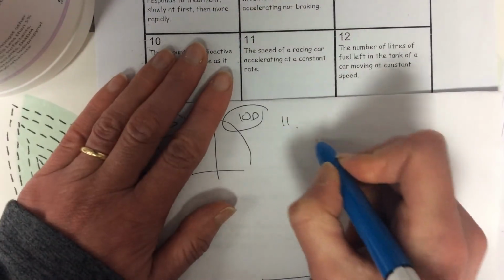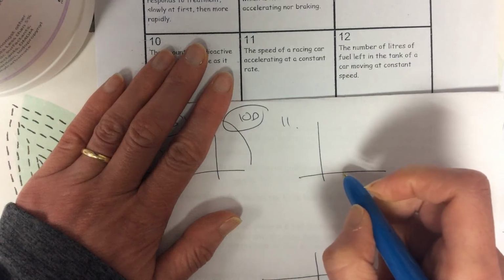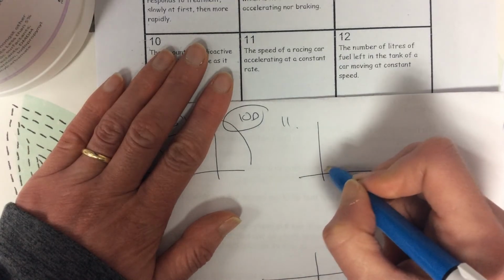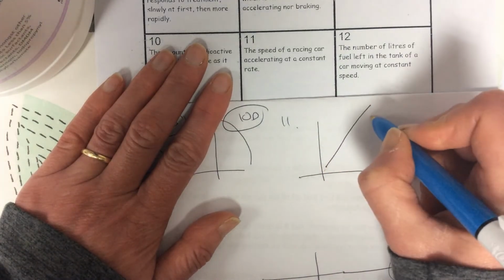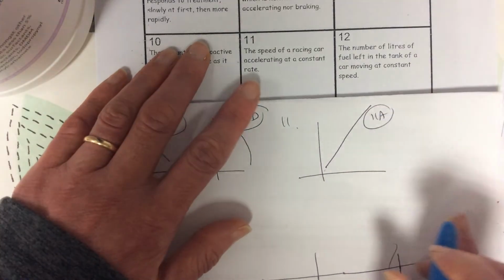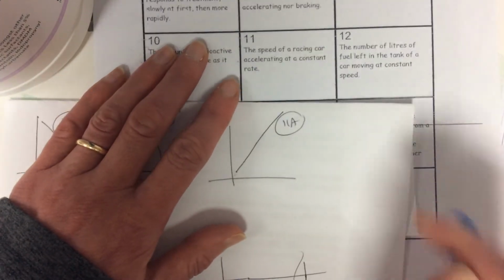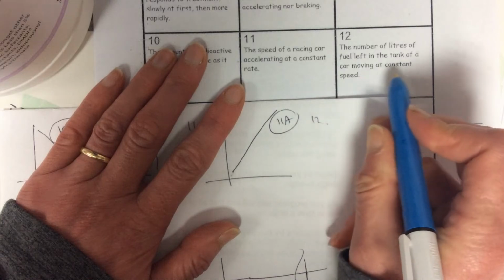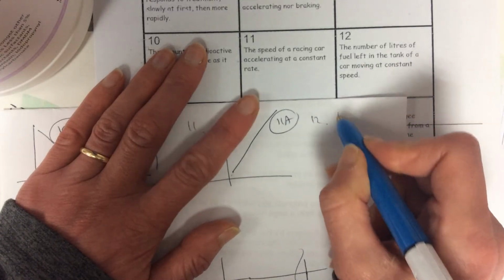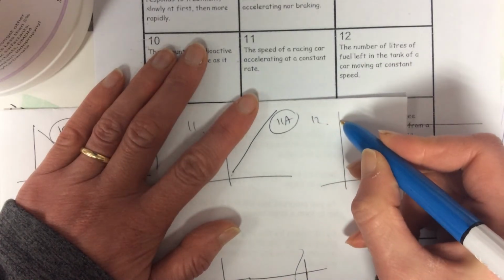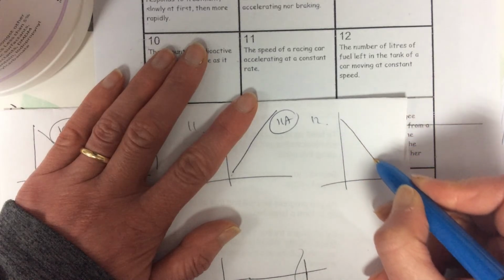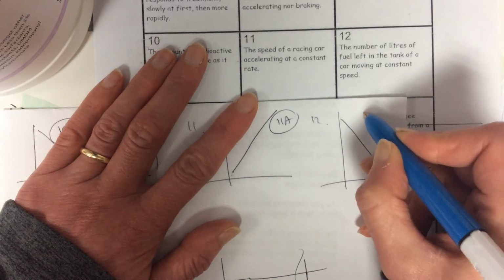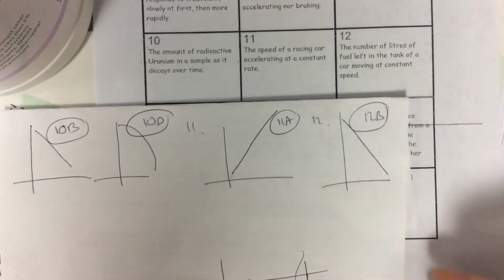Number 11, the speed when it's accelerating at a constant rate. Well, if it's doing it constant, it's going to constantly get faster. 11A. Number 12, the number of litres of fuel left in the tank if it's moving at a constant speed. Well, if it's moving constant, it's going to move down a straight line. The litres is going to get lower as the more distance it goes.